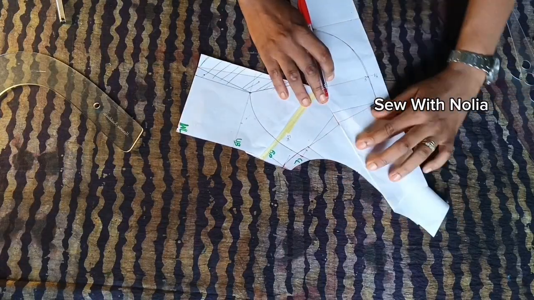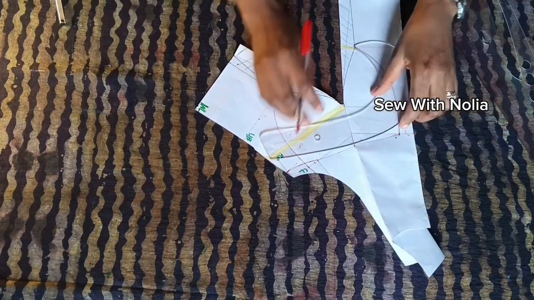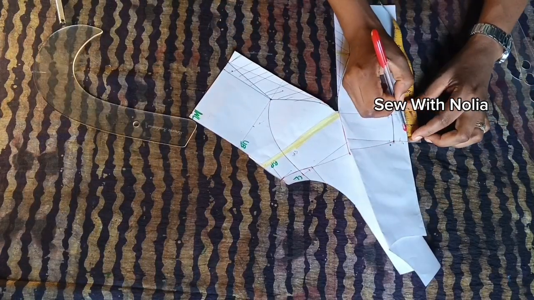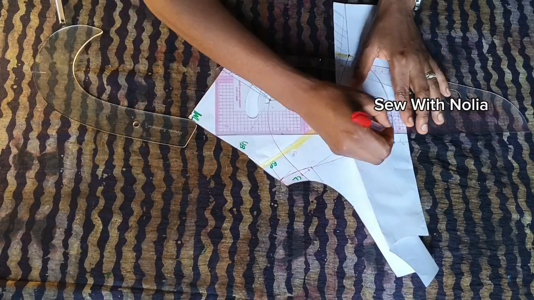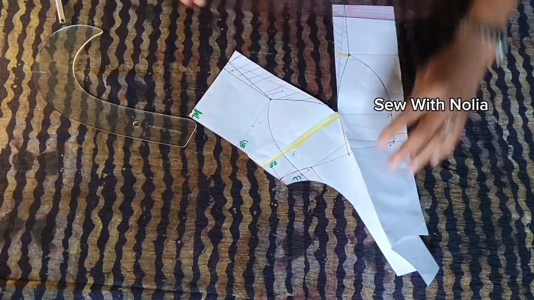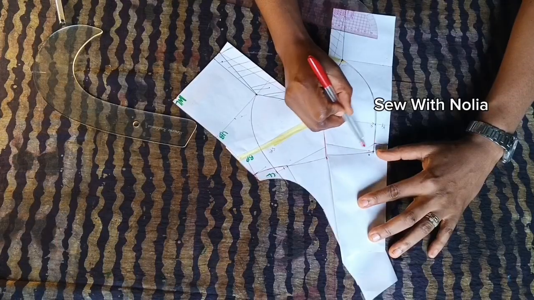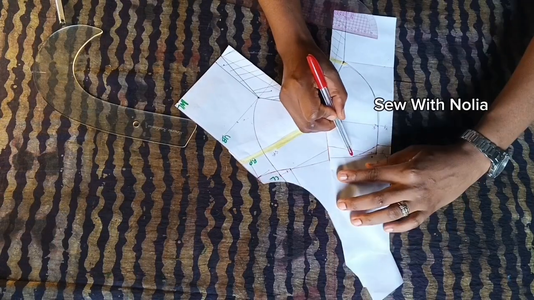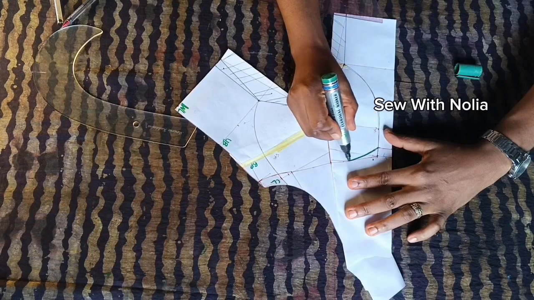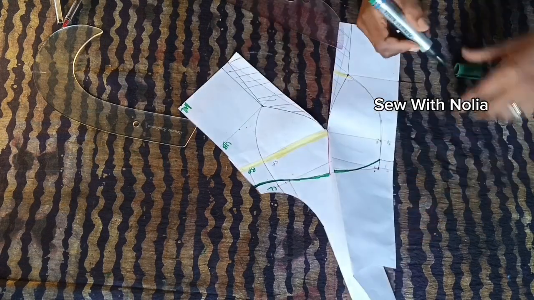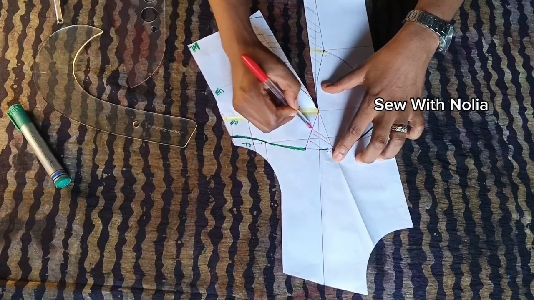Can you see? This is distorted, so I'll go ahead and fine tune this. I want to come down by 1/2 inch here, just so that the neckline is pronounced a little. Let me use my marker. So this is what the over bust will look like. So now we have contoured here. This will be going off because we've contoured here.